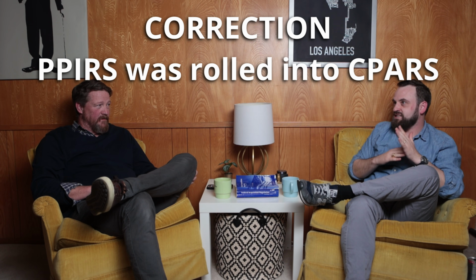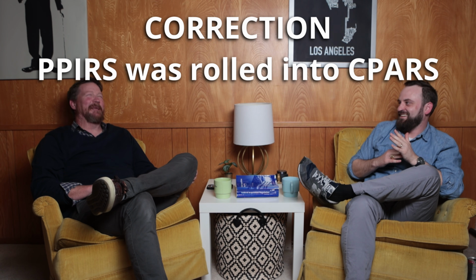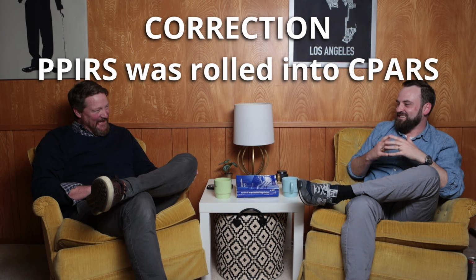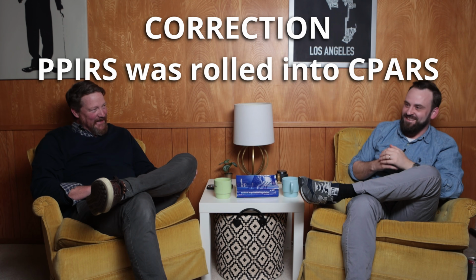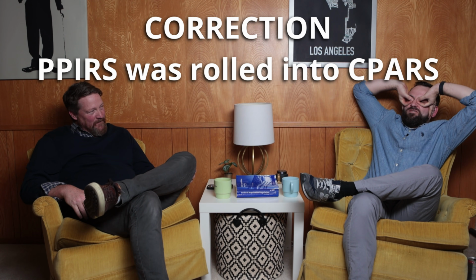So the scary thing about this, though, for negative reports with low scores, is that the report actually gets pumped into another system called the Past Performance Information Retrieval System, PPIRS, which is way less cool than the QASP. So that sounds pretty cool to me. Yeah, it makes me think of the PPIRS.